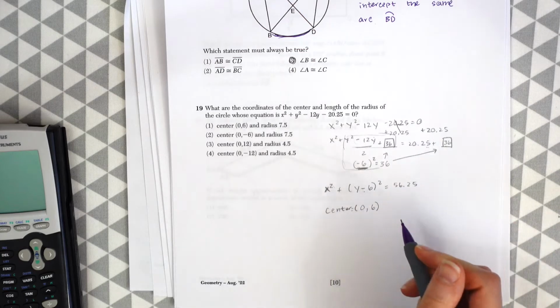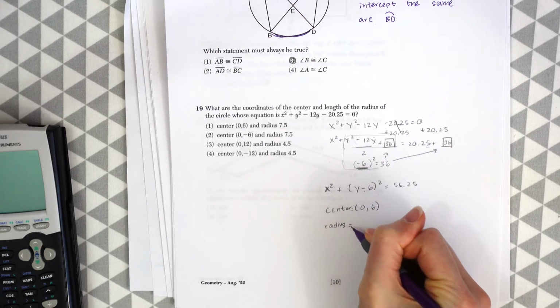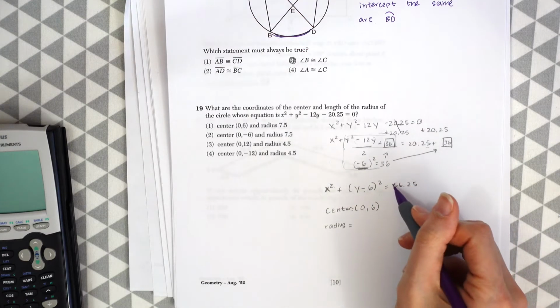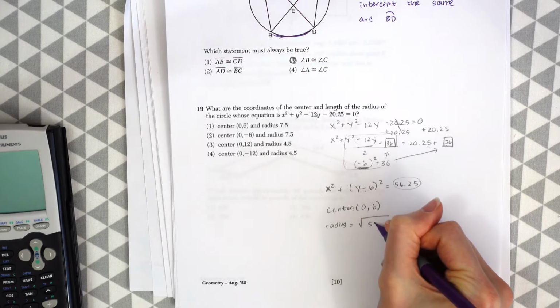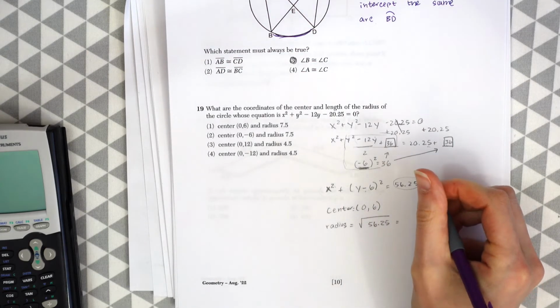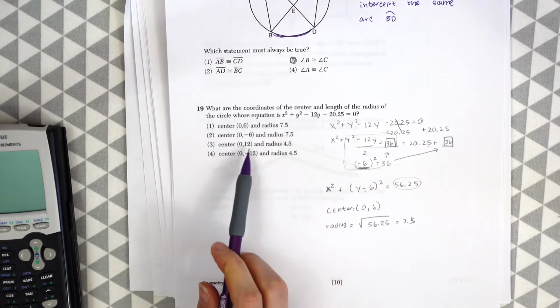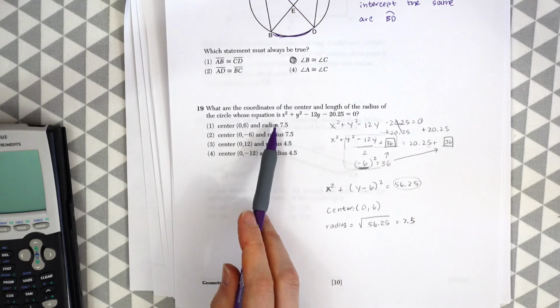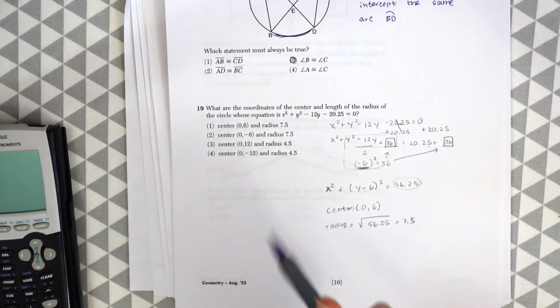So our center is 0, 6, and then for our radius, we're always going to want to take this whole number and take the square root of it. When we do that, we'll get 7.5. So now we just need to find the answer that aligns with this. Here we have the radius 7.5, and the center is 0, 6, the first one, so it's choice 1.